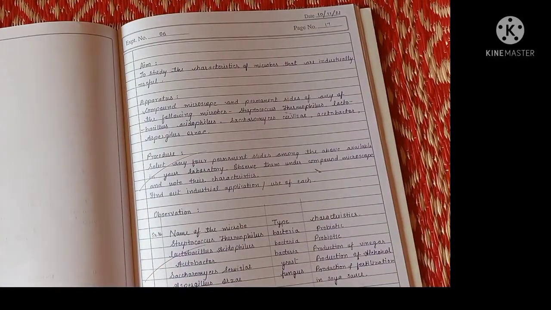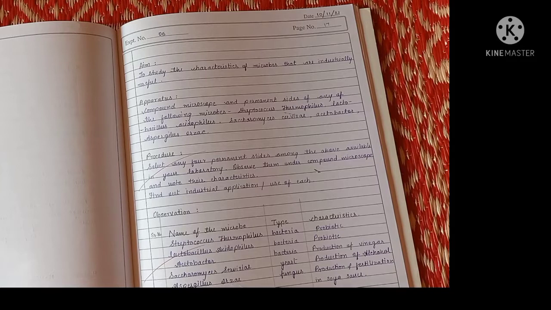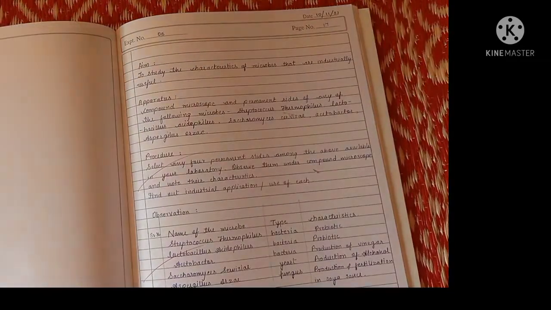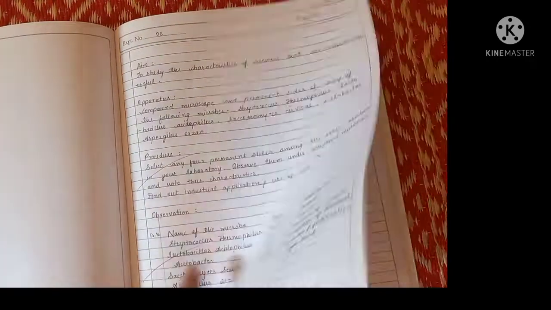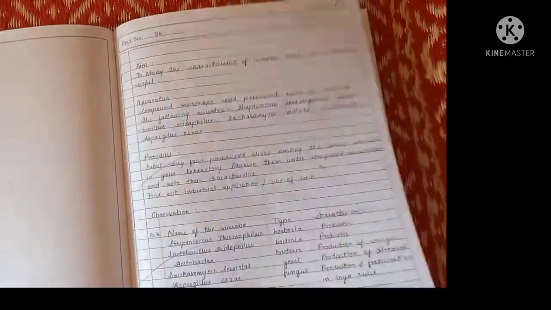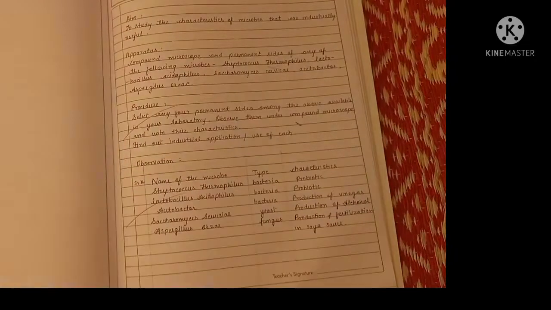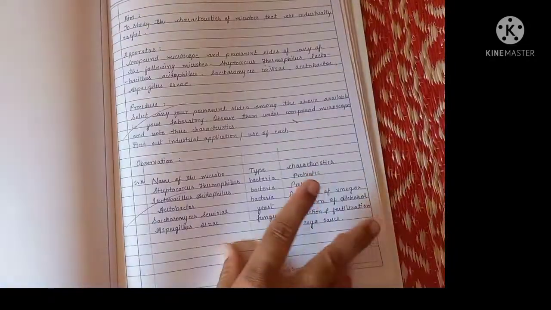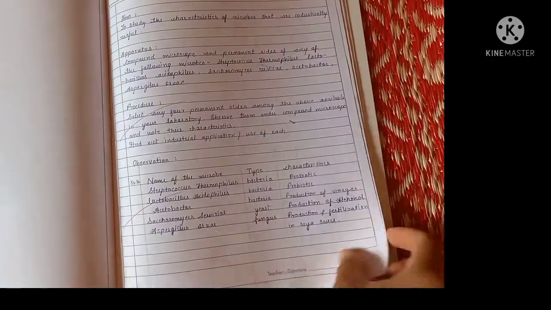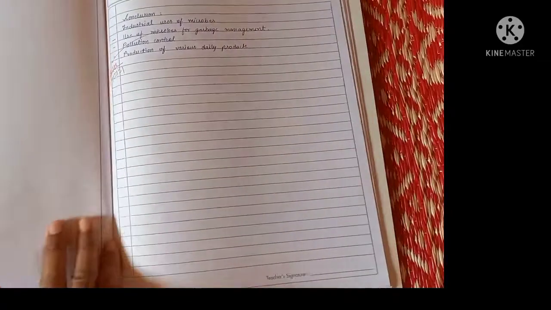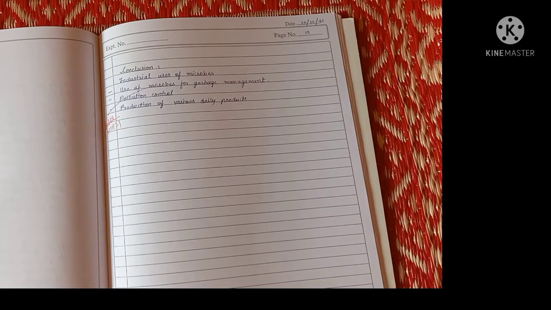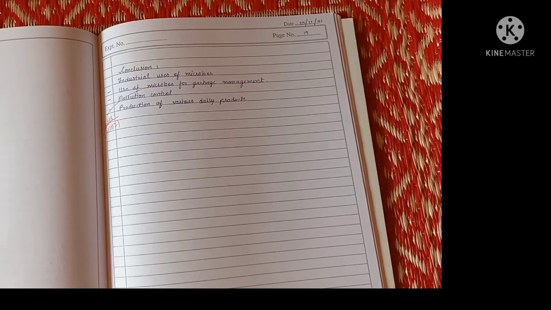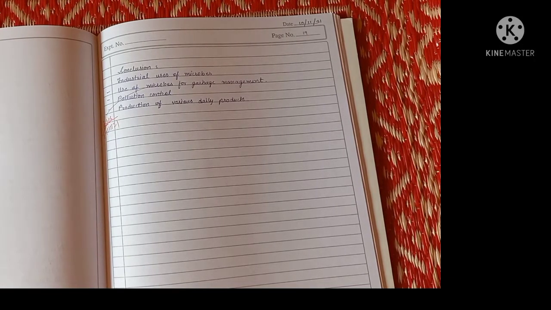Next practical, to study the microbes that are industrially useful. Then here also we have apparatus, procedure, observation, and then lastly some conclusion. Okay, so this is all the 5 practicals for part second and 5 for part first we have seen in this video.